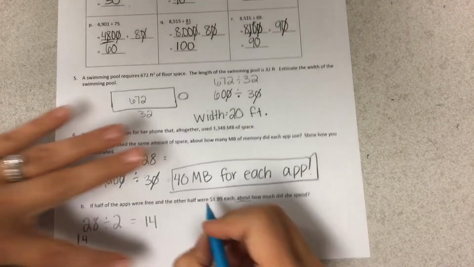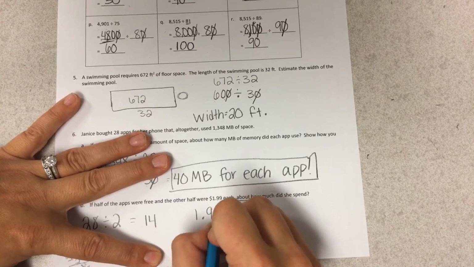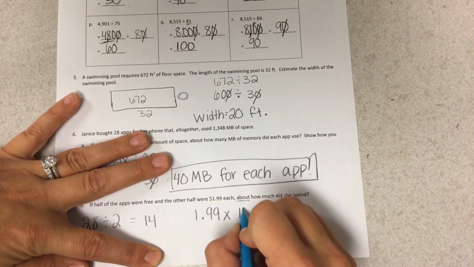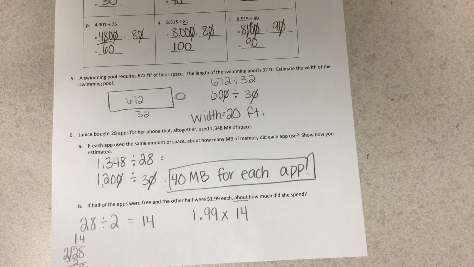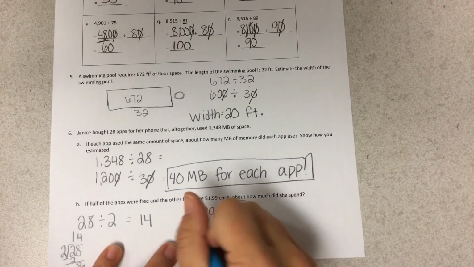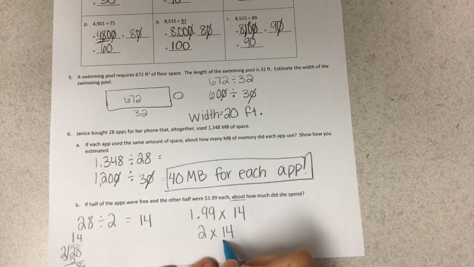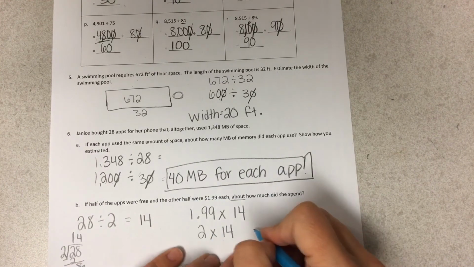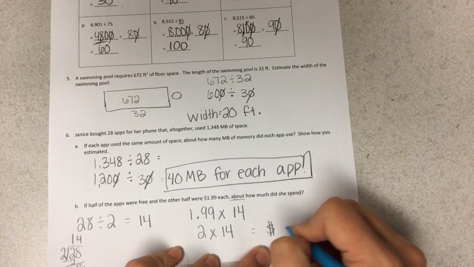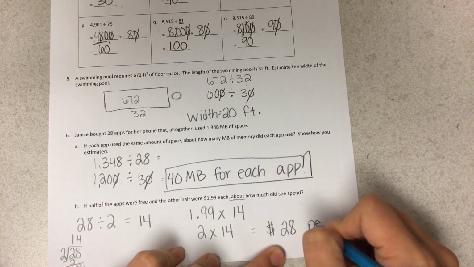So if I know that each one was about $1.99, excuse me, and I had 14 of them, I want to estimate about how much money she'd spend. Well, here's my thing. This $1.99, that's really close to $2. And if she had 14, I don't necessarily need to round this, because I can say that she spent about $28.